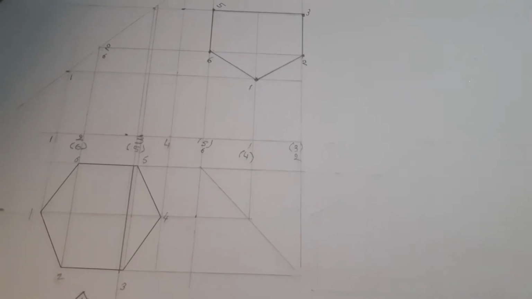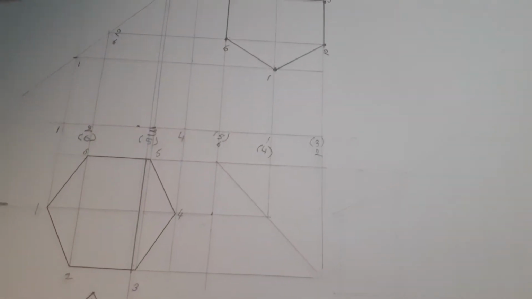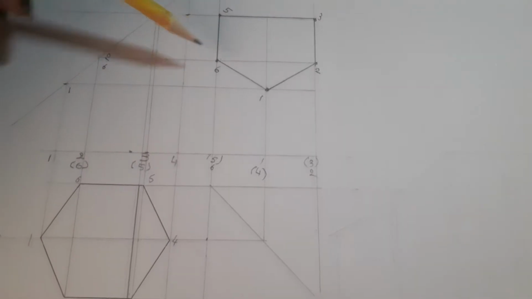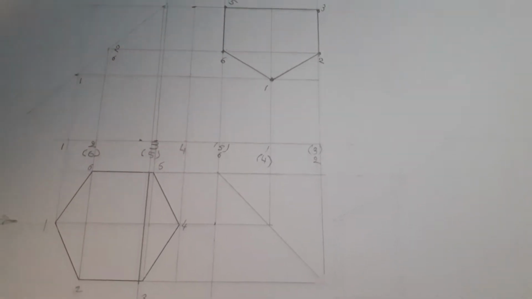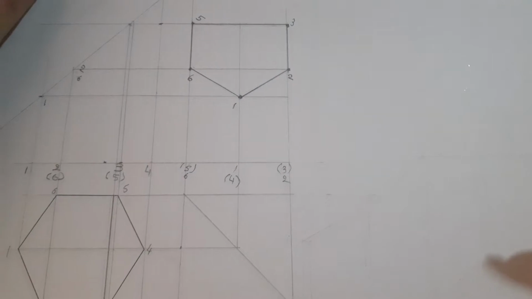So now this is part 2 of the video. Till now we've done the truncated end view and the truncated plan. Now we're gonna do the development. We start as per normal.